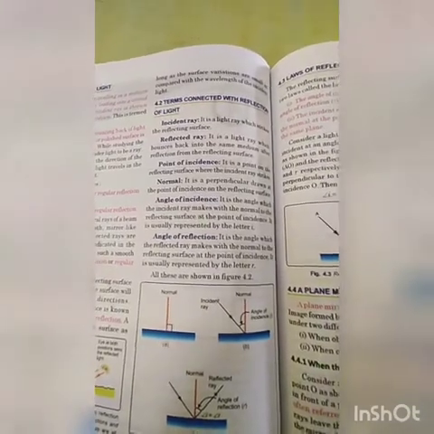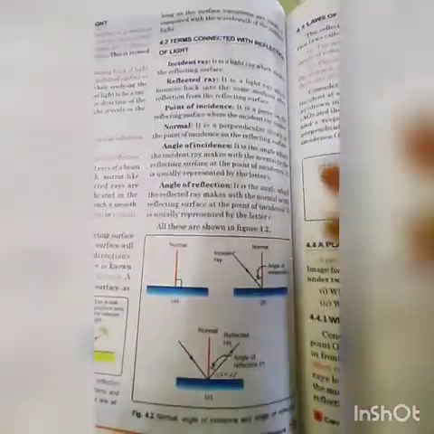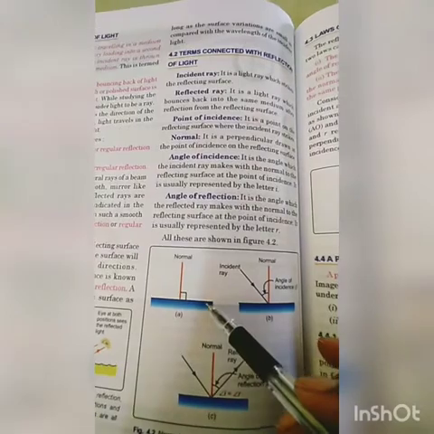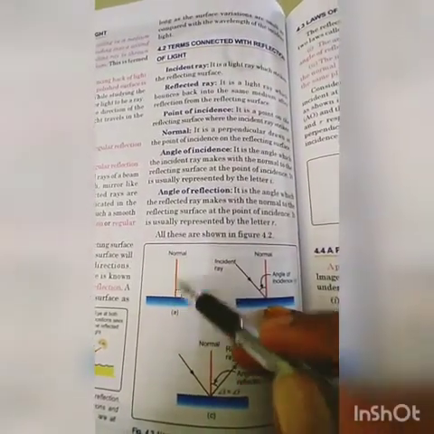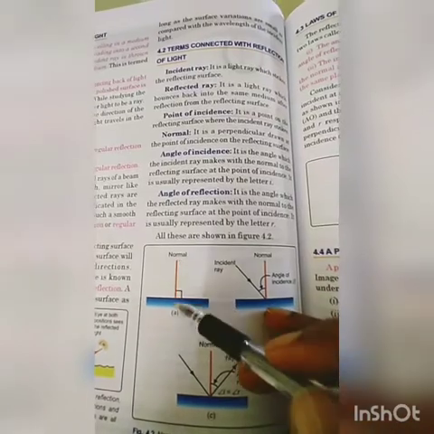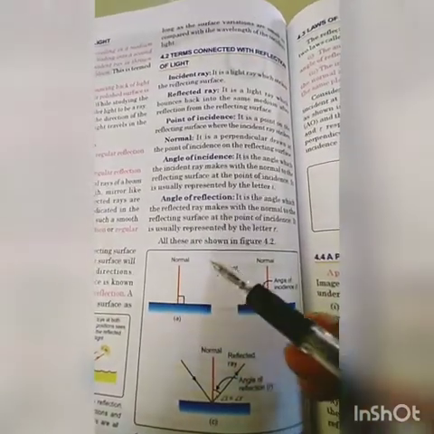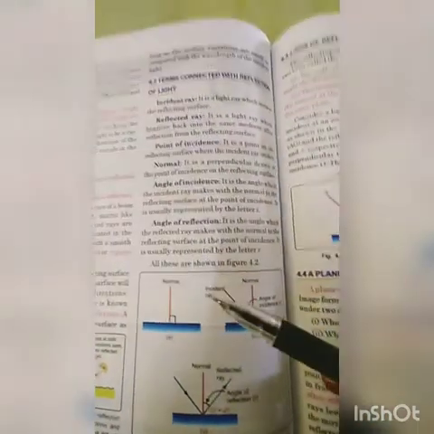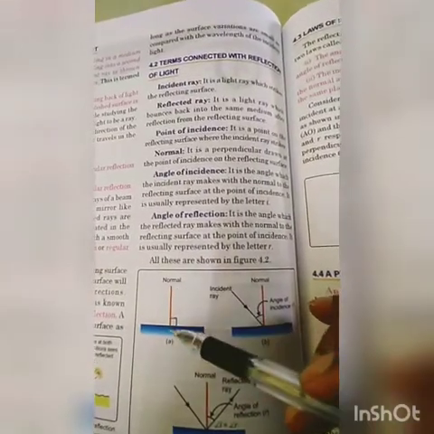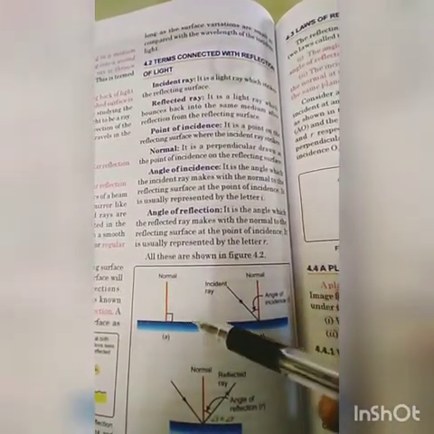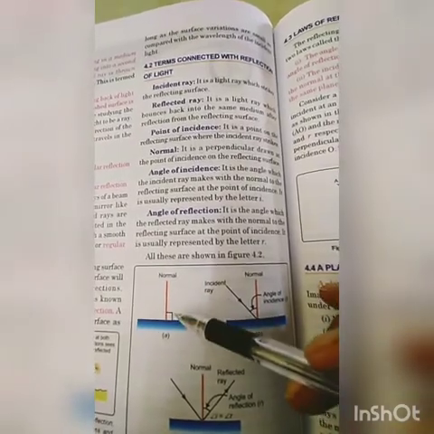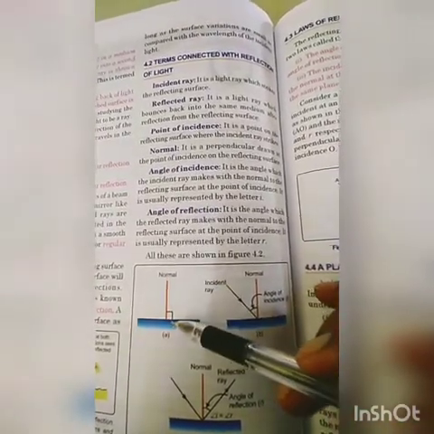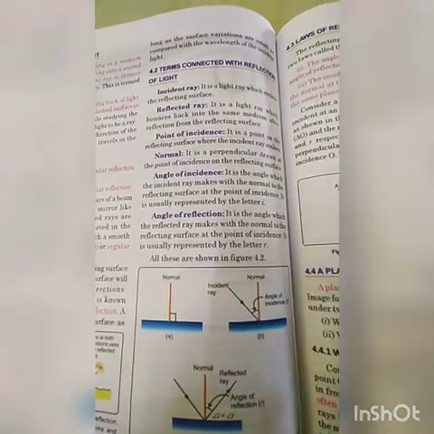Okay, today we'll look at the terms related to reflection of light. First look here. If this is a plane mirror, we draw a line perpendicular to it. This is an imaginary line. There is no actual line, but we imagine it for our calculations. So this is a perpendicular line to the mirror. Perpendicular means at 90 degrees, and this is called the normal.